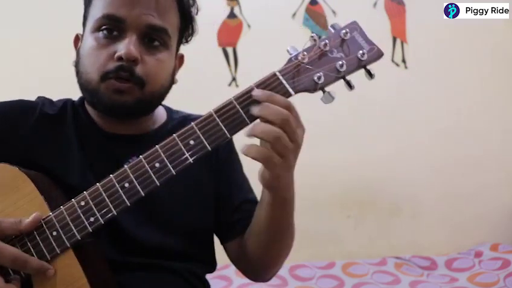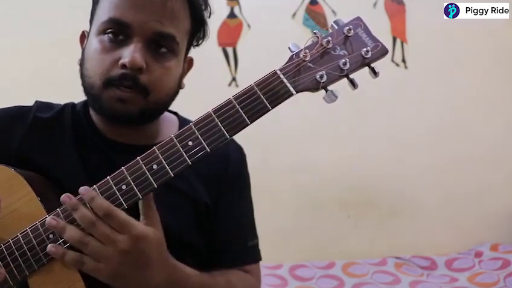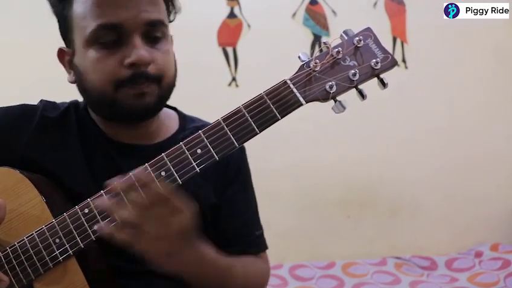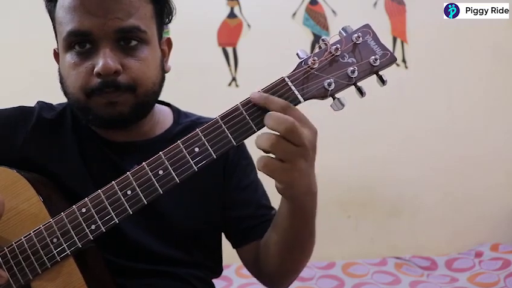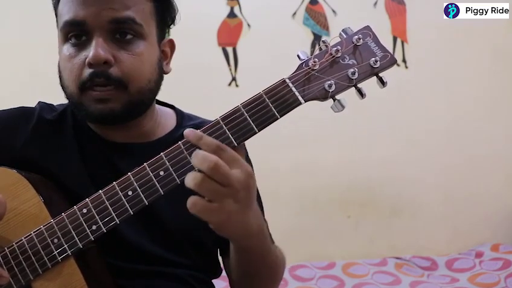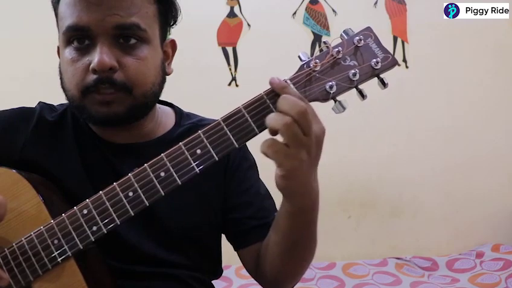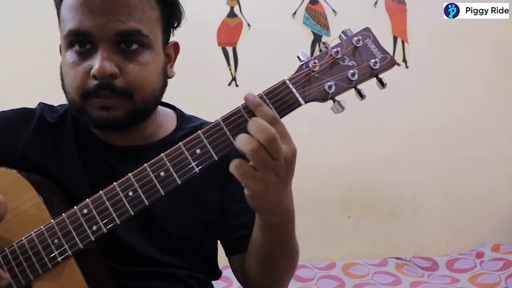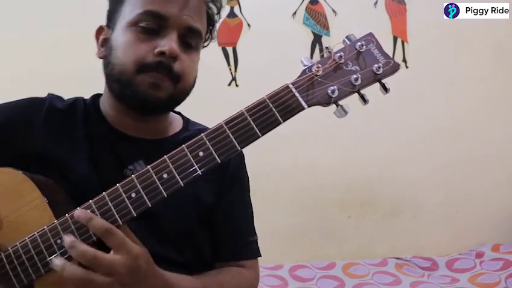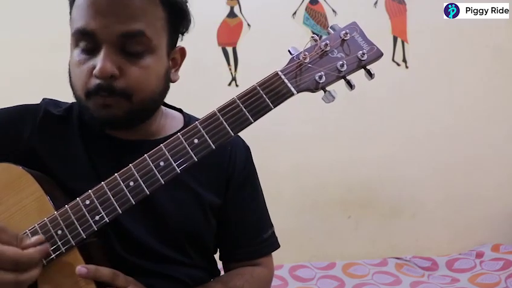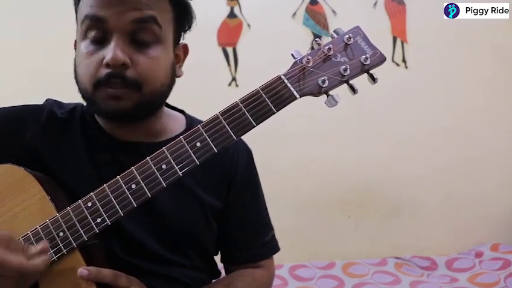Now coming to the top part of the neck, this is known as the fretboard. These spaces over here are known as frets. It starts from here, so this is our first fret, this is our second fret, third, and it goes on. After this, the most important part of the guitar is obviously the strings.